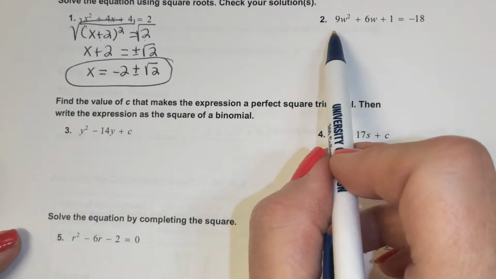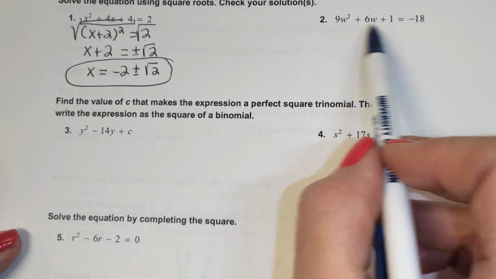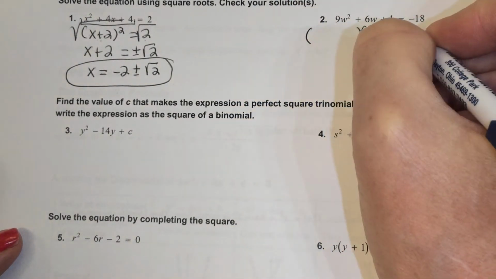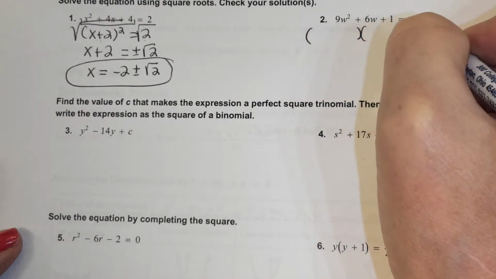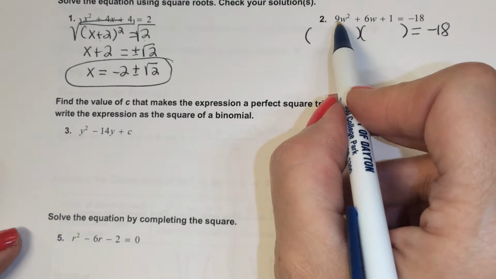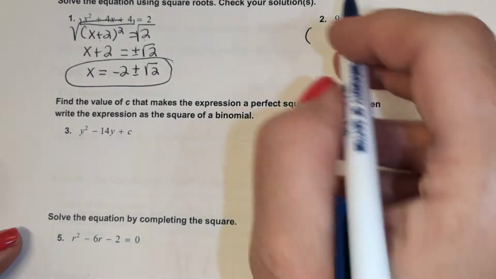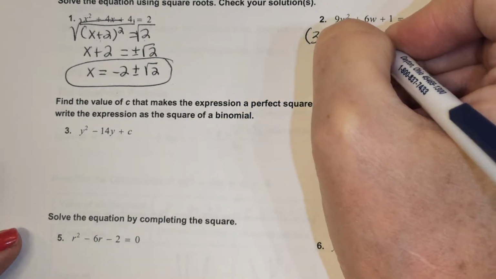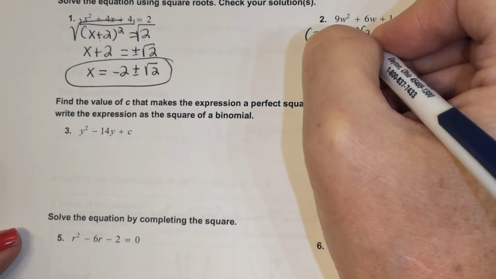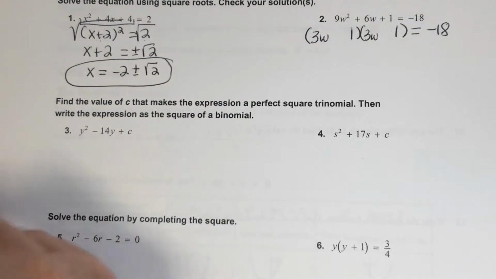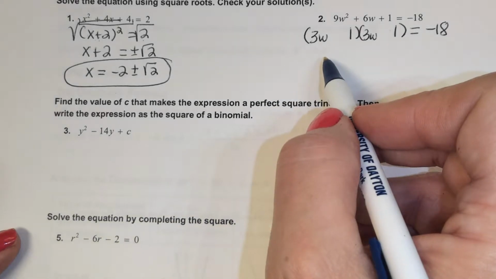All right, look at this one. A little bit more challenging. Maybe you want to set up your double parentheses here. I'm not going to set it equal to 0. I'm just going to leave it like this. What times what gives me 9w squared? And then numbers that multiply to be 1. My outers and inners have to combine to give me 6. Positive 6. So what are the signs going to need to be?